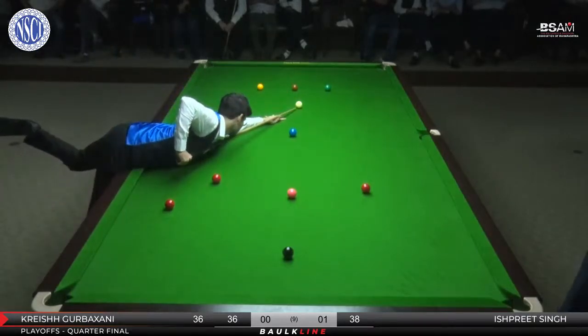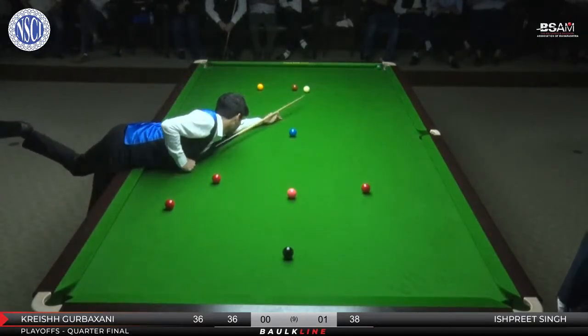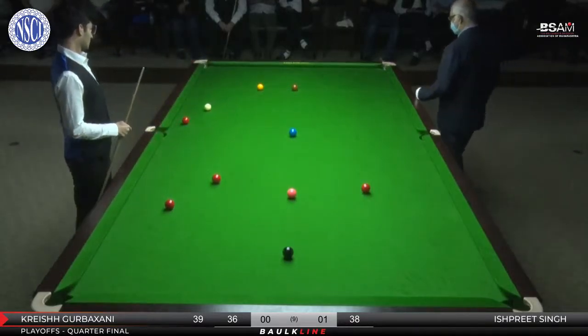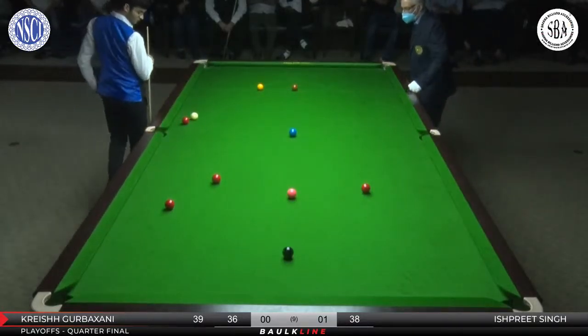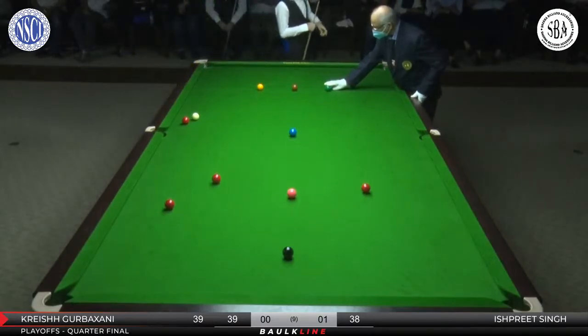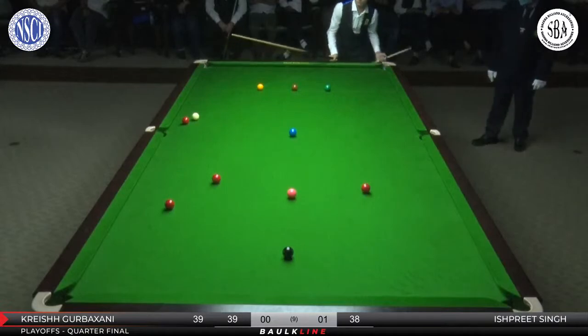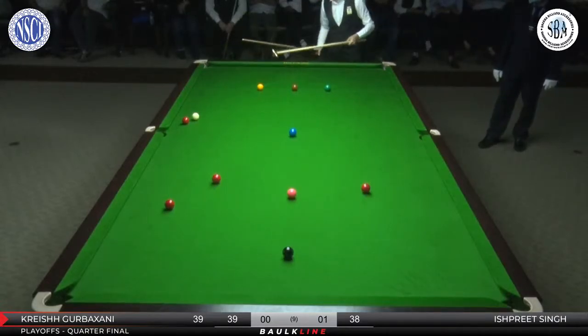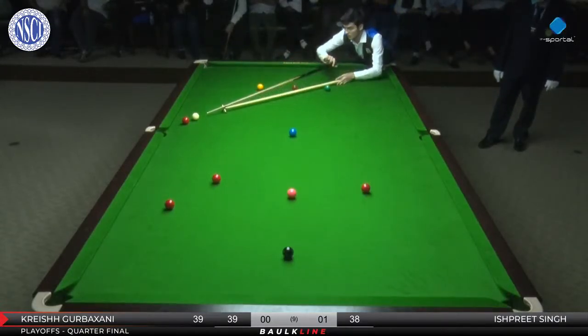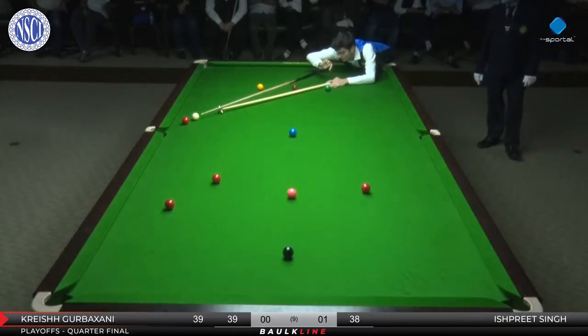Kreishh has reduced the point difference to 2, and now of course he's leading by 1. And of course he now needs to get off that cushion, come back for the blue in the center, and then go on to clear from here.